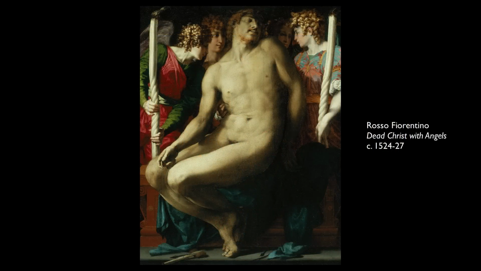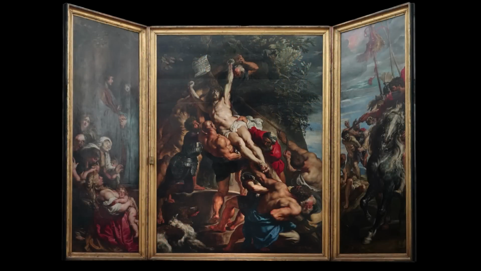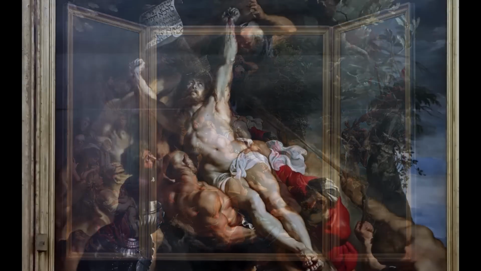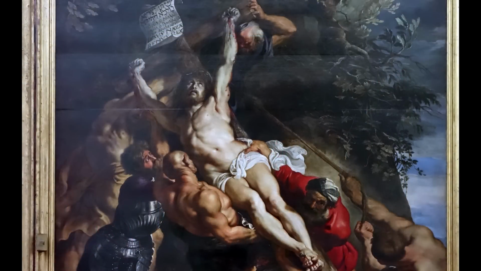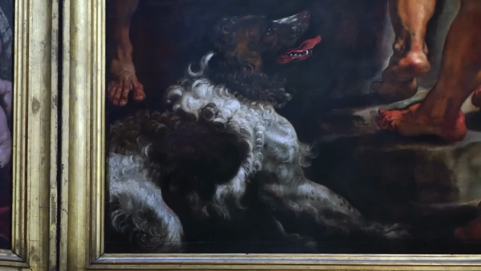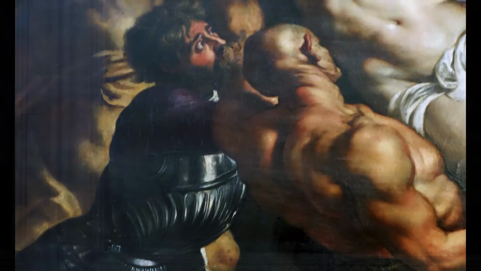Italians were creating these brilliant images of the human body in complex poses, but it's the northerners coming out of a miniaturist tradition that are really interested in the specificity, for instance, of the foliage of the tree in the upper right, or the coat of the dog in the lower left, or the brilliant shine of the armor.